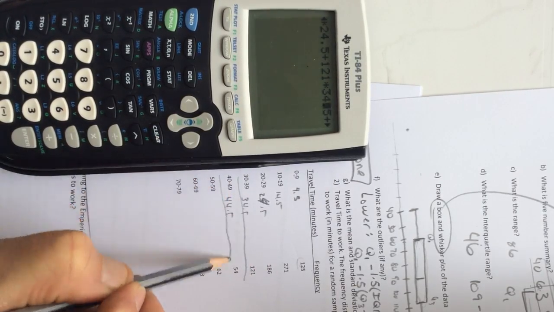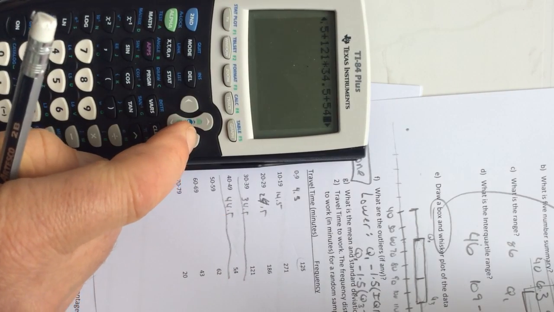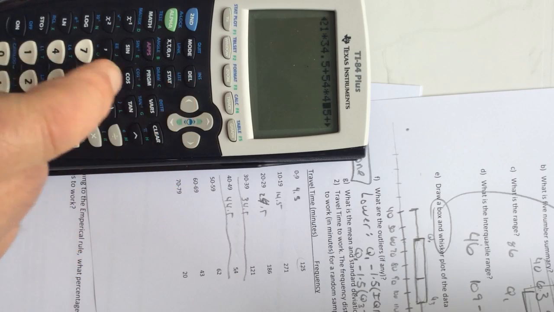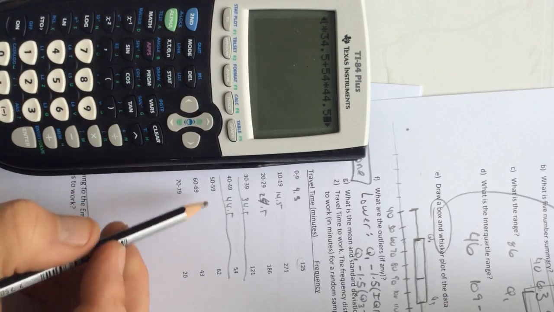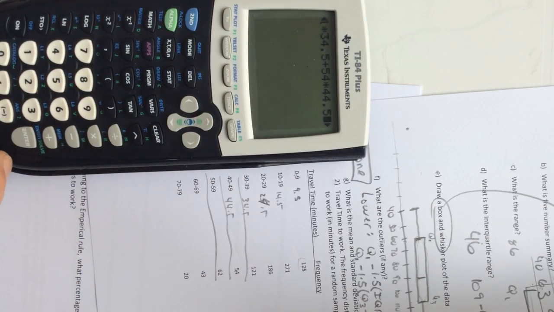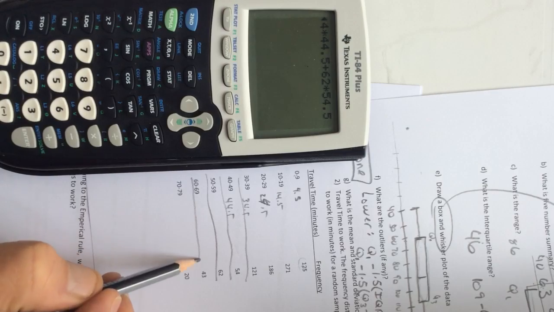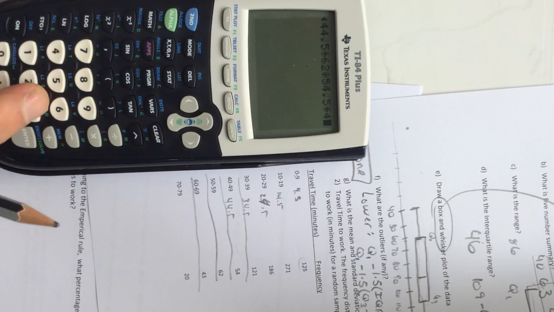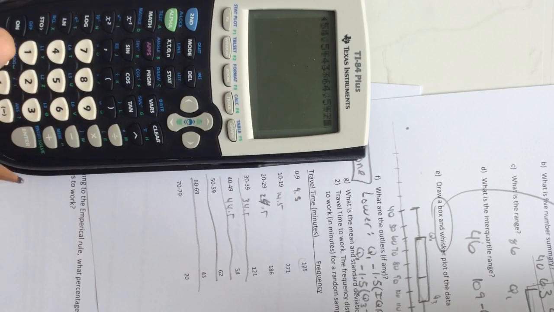Need 54 of the 44s. Then I need 62 of the 54s. And then 43 of the 64s, and 20 of the 74s.